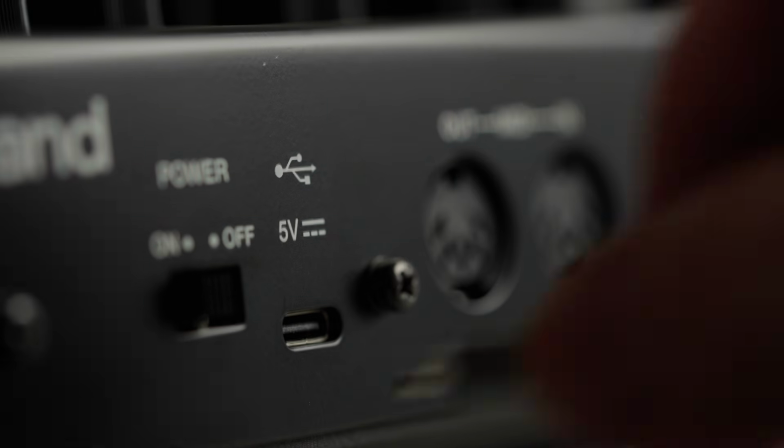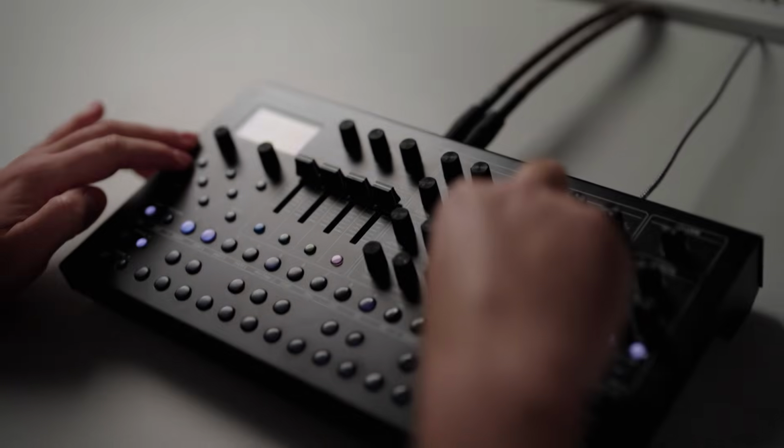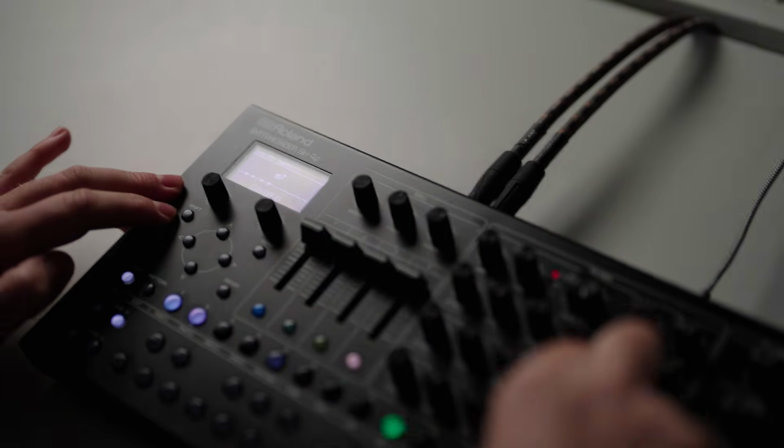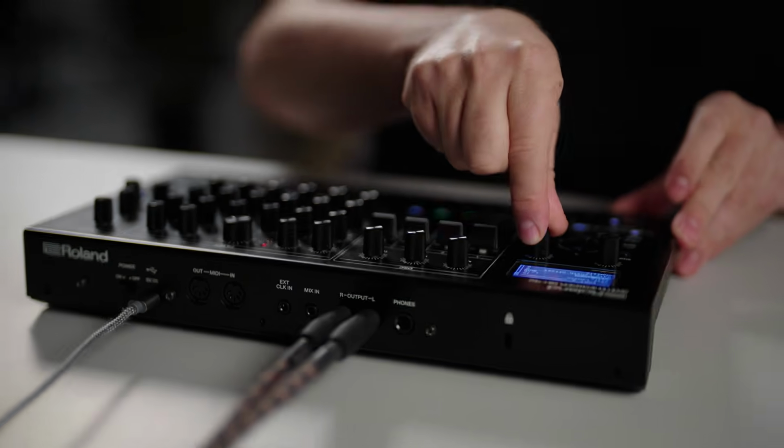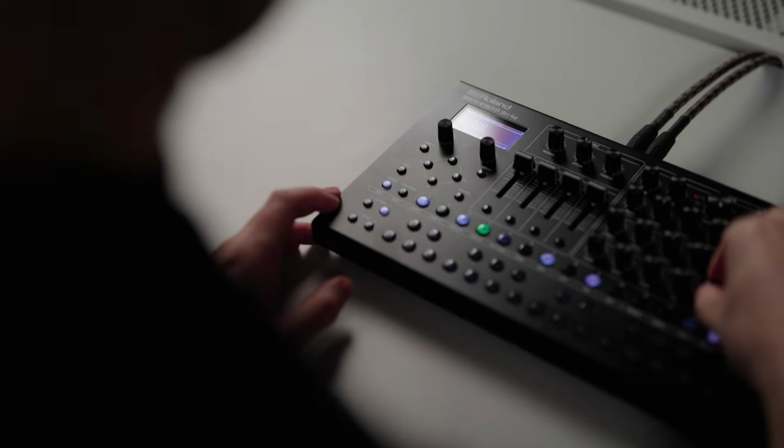The SH-4d can be powered with a standard USB-C phone charger or AA batteries for up to 4 hours of play. And with its perfected grab-and-go design, the SH-4d is the ultimate creative tool, whether in the studio, on the road, or at home.